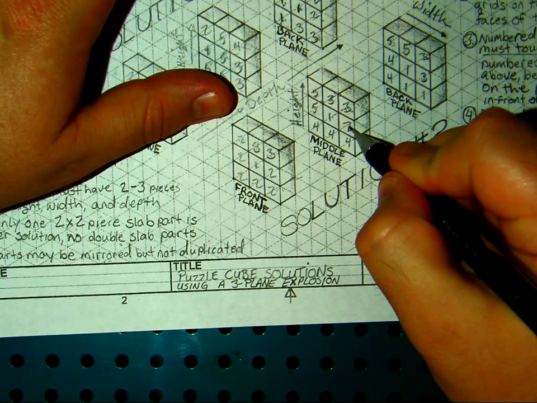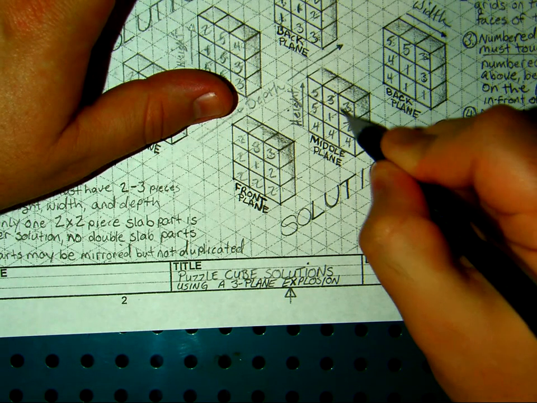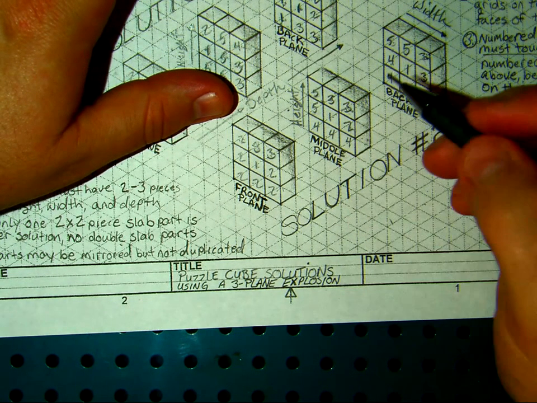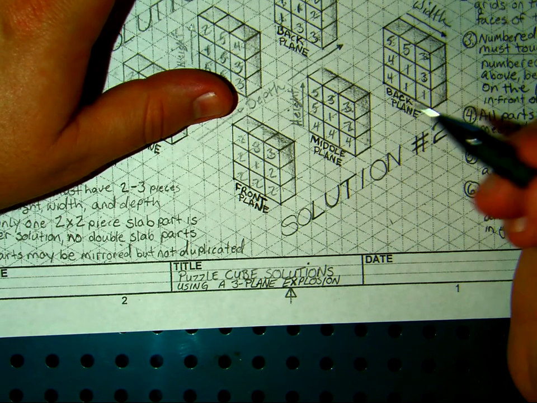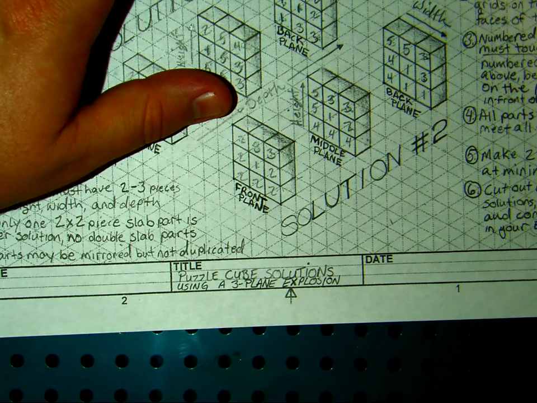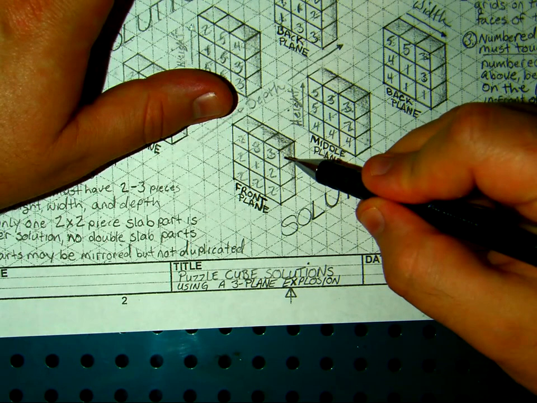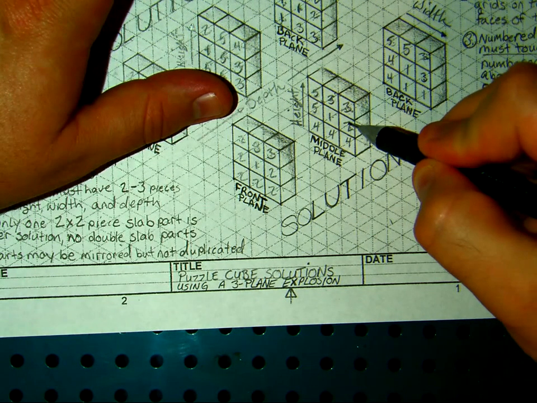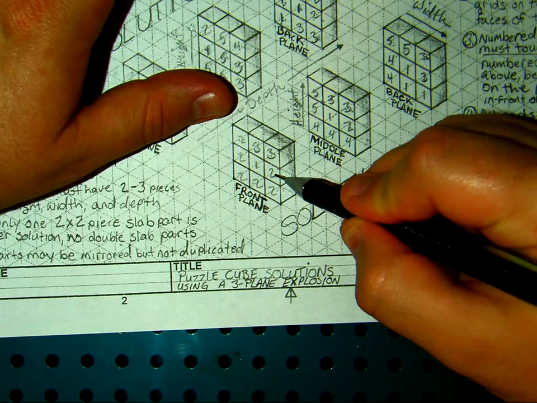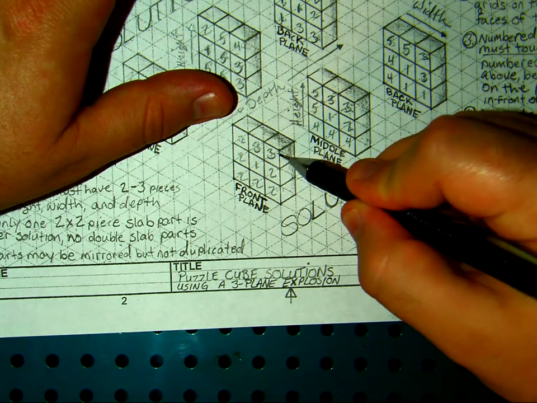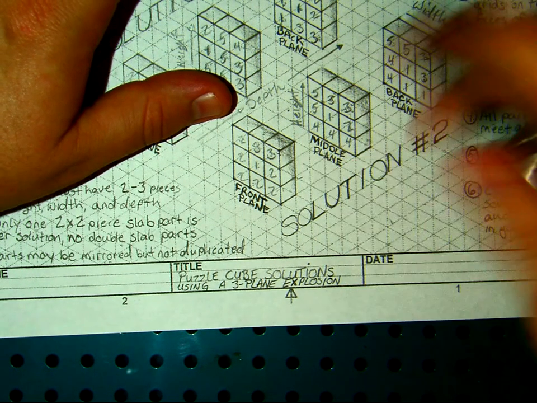And I can't have that if I have the 3s as a slab. That would be 2 slabs. And I can't have a double slab. So, for example, if I had, let's say, this was a 3 and this was a 3, then I would have a slab on the top and a slab on the right, and that would be a double slab part, and I won't allow that.